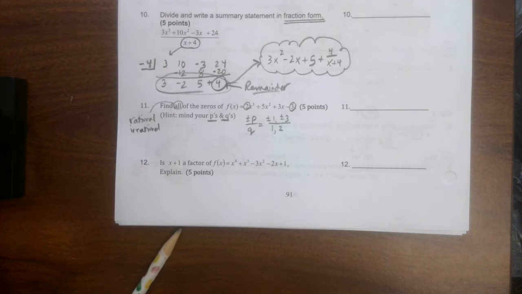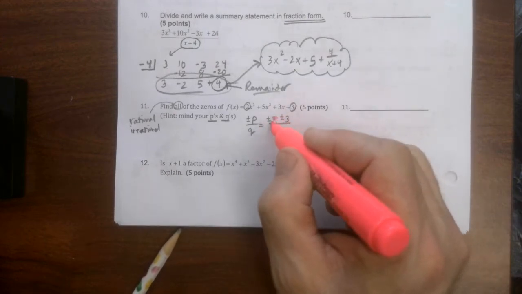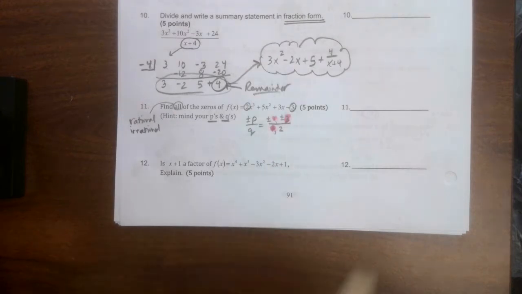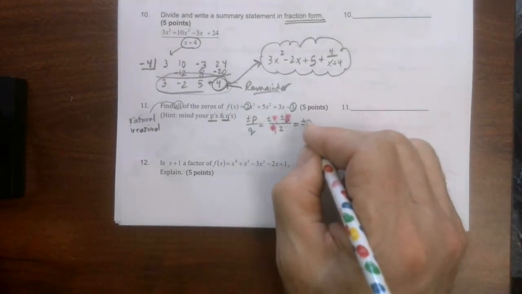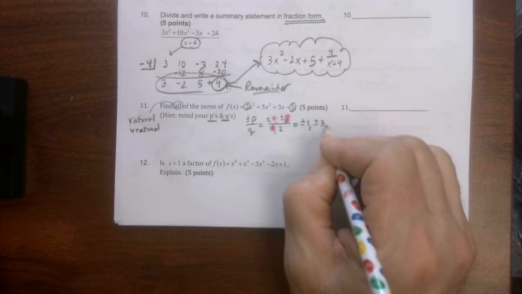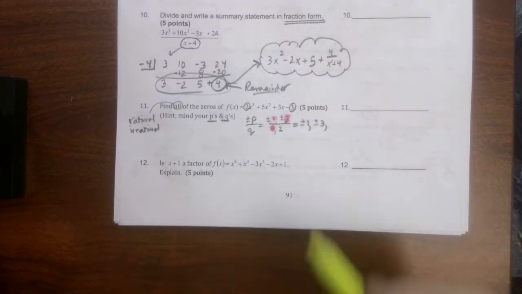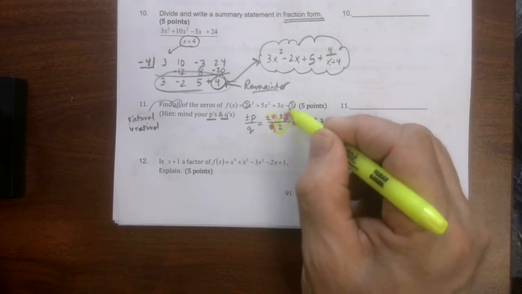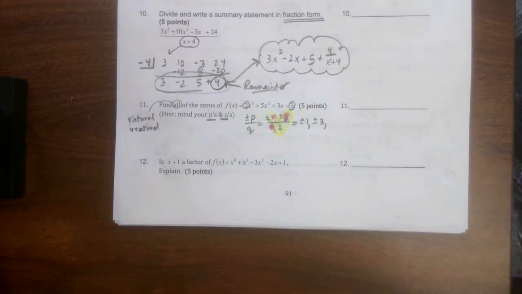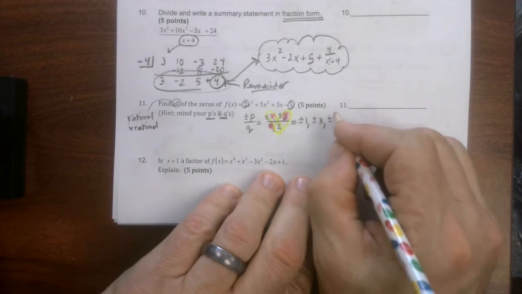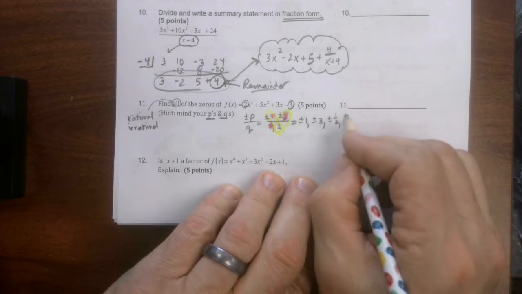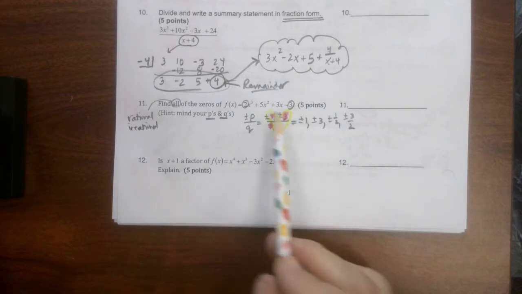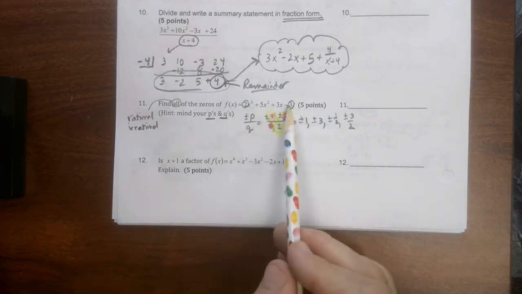Now, I know there's not much space here, but 1 over 1 is 1. 3 over 1 is 3. So there's our first possibilities, plus or minus 1, plus or minus 3. The problem is we could also have 1 over 2, and we could also have 3 over 2. So we have to bring those along for the ride. Sometimes those are significant, sometimes they're not. But we're going to start with plugging a 1 into this original and hope that it works.